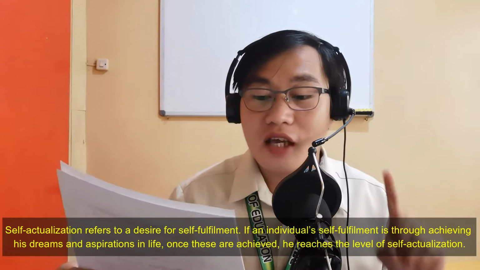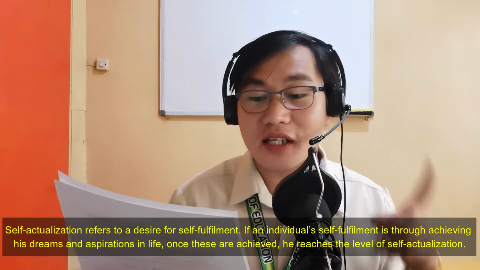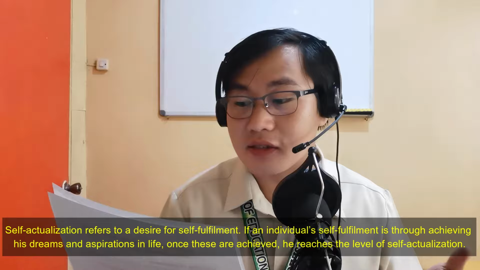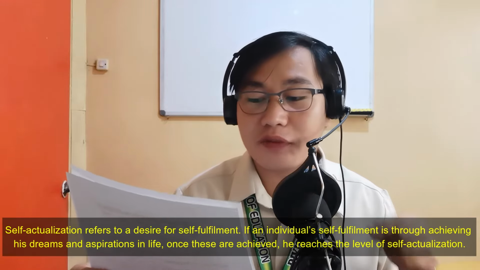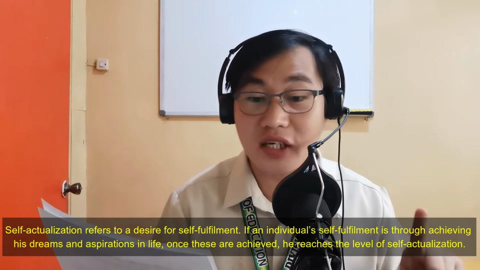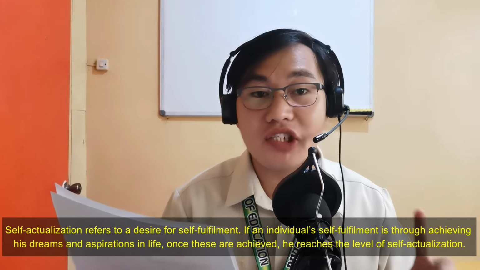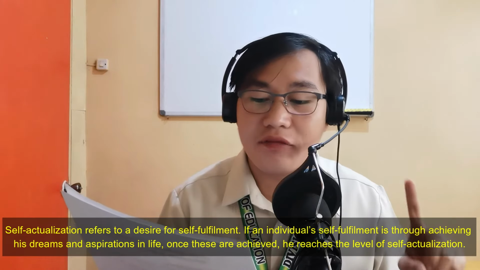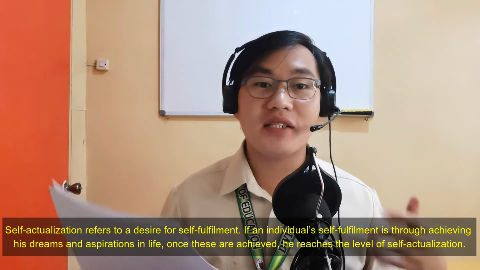Meaning to say, nag-sacrifice ka sa sarili mo for the sake of the welfare of every people that you are being cared of. Self-actualization, concept natin kanina, self-actualization refers to a desire for self-fulfillment. If an individual's self-fulfillment is through achieving his dreams and aspirations in life, once these are achieved, he reaches the level of self-actualization. Basically, di ba diniscuss ko sa inyo yung seppuku or harakiri in Japan?